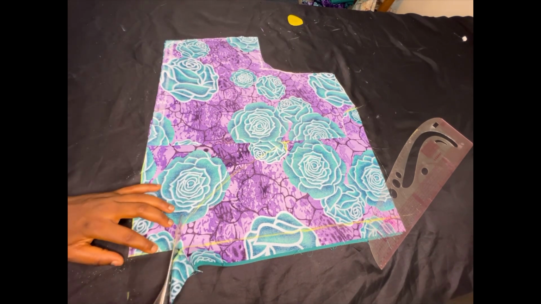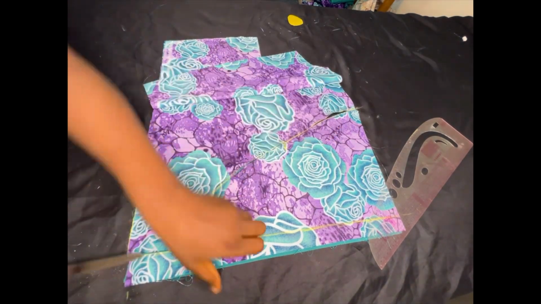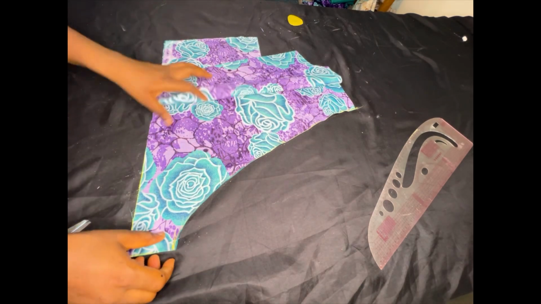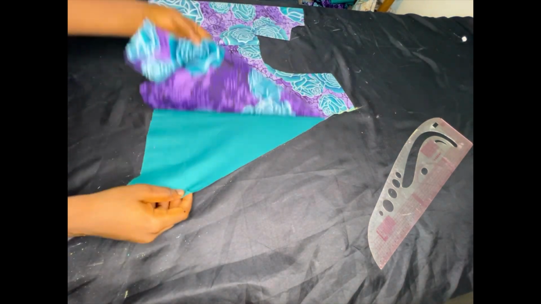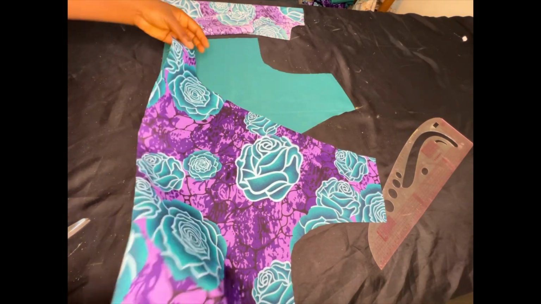And that's all. The next thing to do is to trace out the side so that the armhole will match. And this is what you have by the time you are done. One part is the Ankara and the other part is the plain.